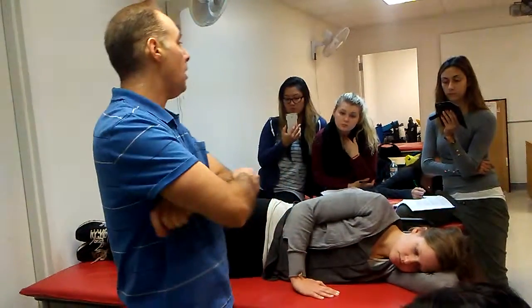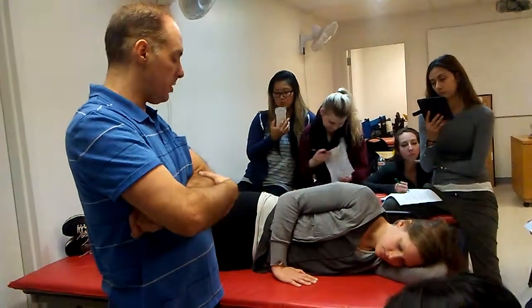It also depends on the patient's cognitive ability. Do they understand what we're doing? Some of the times, doing eccentric on a stroke patient, they just don't have the control, or they just can't follow the directions well enough.